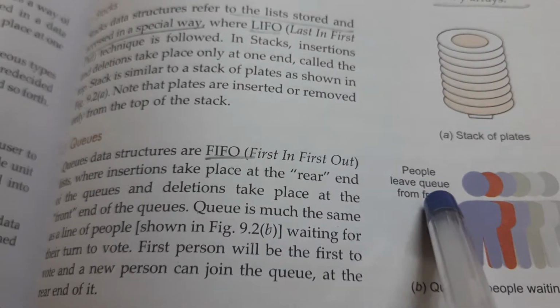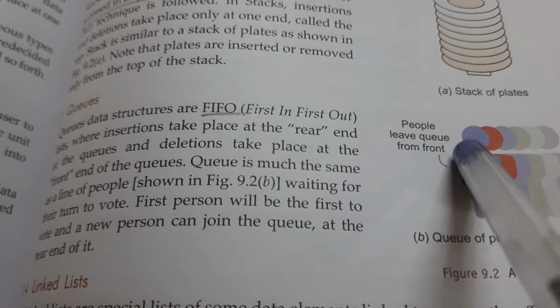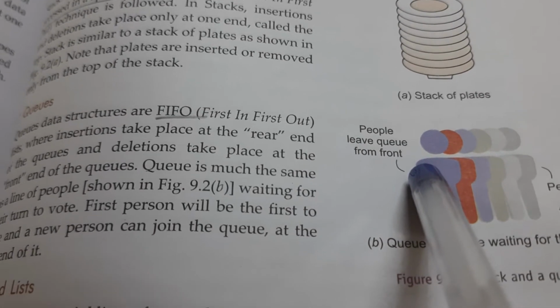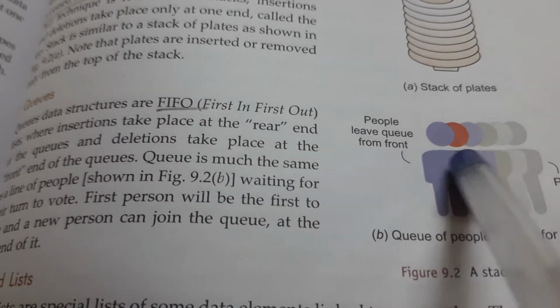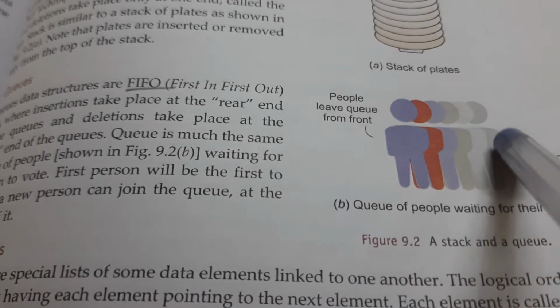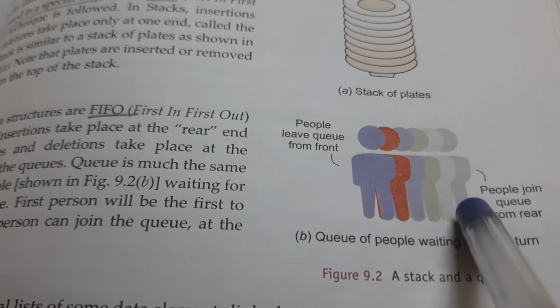So this is the front end. The first position we call the front. These words are very important. Key words are very important. And the last person standing in the queue, we call it the rear end.